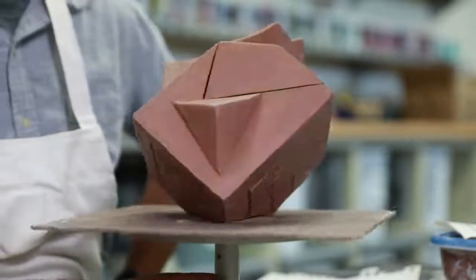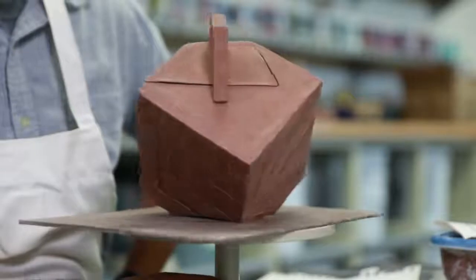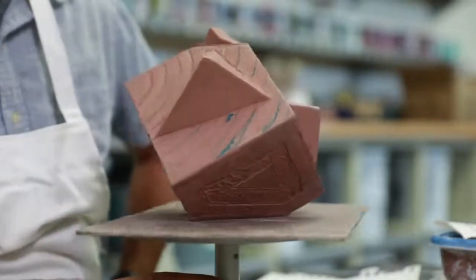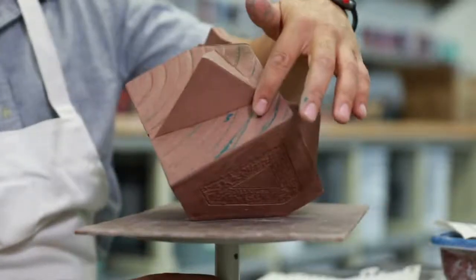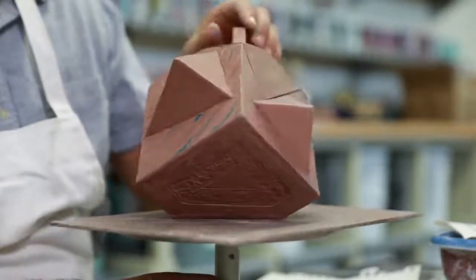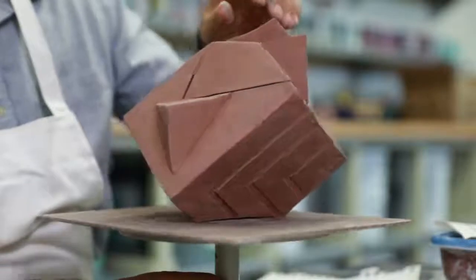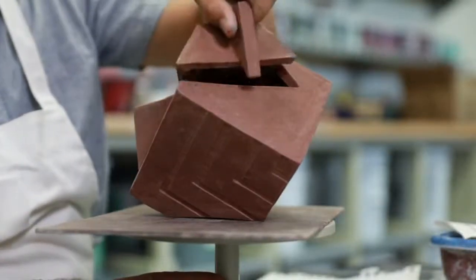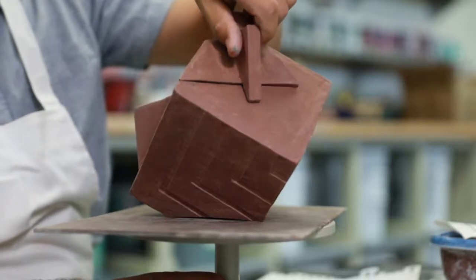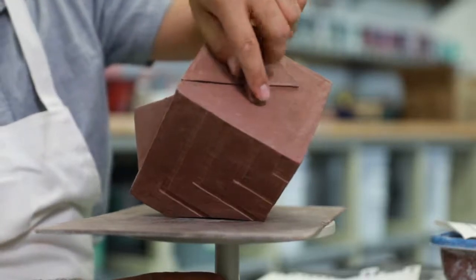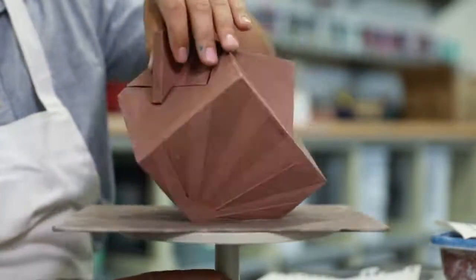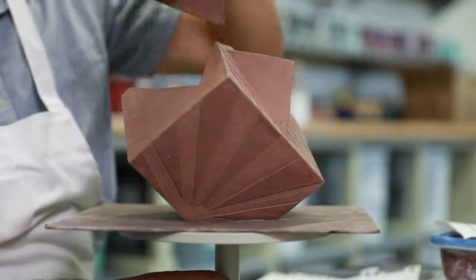There we have our finished box. These blue colorings, they'll fire out. You will not see them at all after it's fired. Here's our lid. It kind of locks itself in with this little finger, tooth, whatever you want to call it.